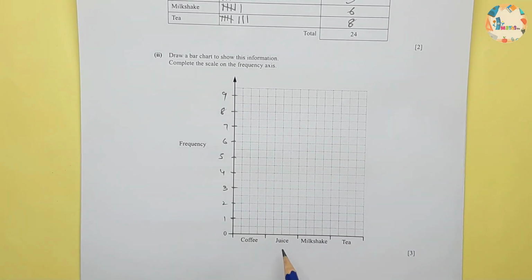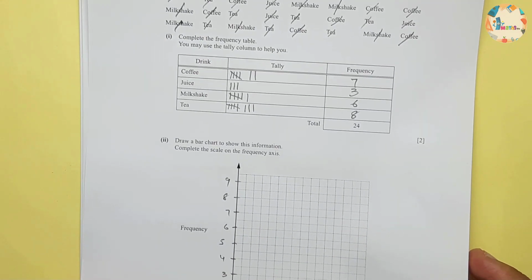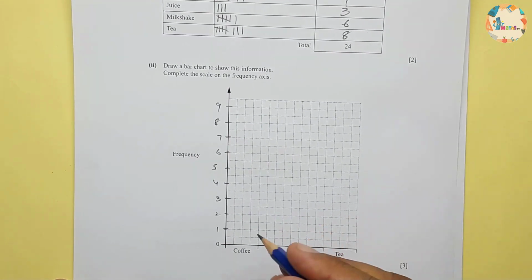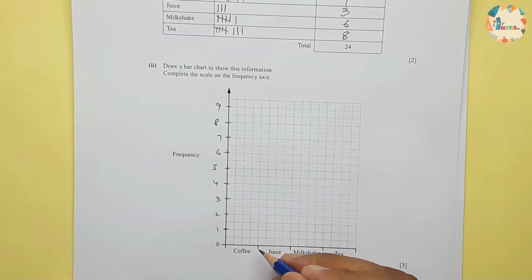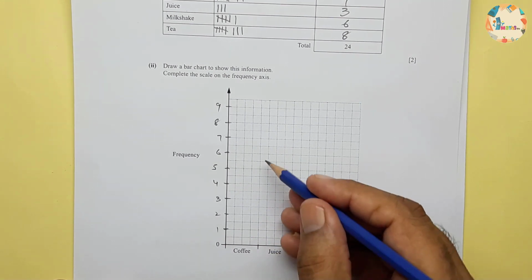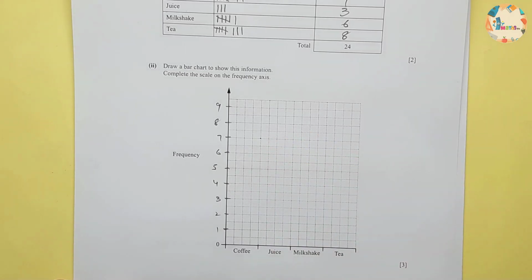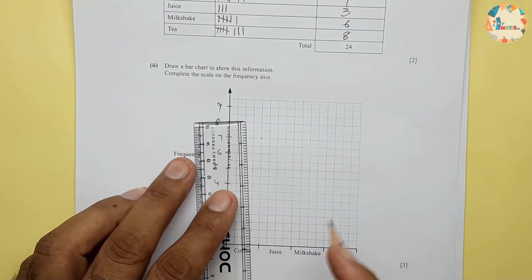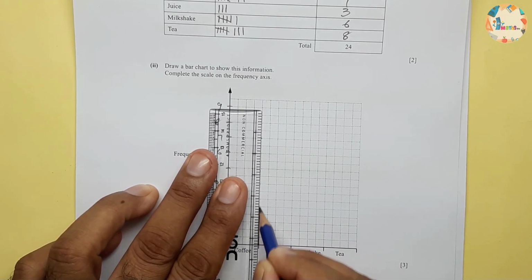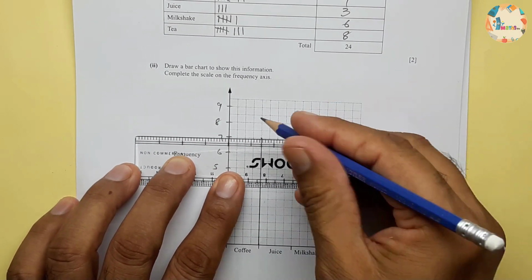Now we will start drawing bars. For coffee the frequency is 7, so for coffee we can draw the bar from here up to this one with the help of the scale. So we can draw coffee over here, up to this.